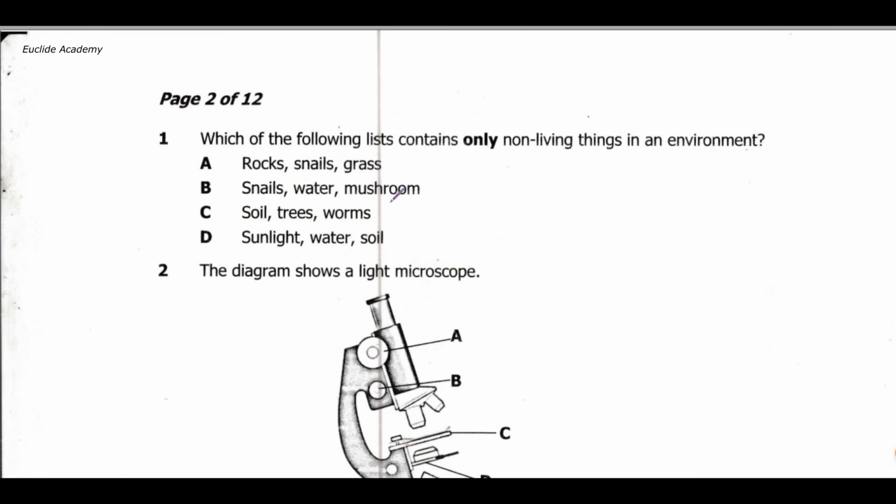Question number 1: which of the following lists contains only non-living things in an environment? We know that living things carry out about 7 processes: movement, respiration, growth, nutrition, excretion, and reproduction. So the things which do not carry out these processes are non-living things. Here the correct answer will be D. You've got sunlight, water, soil. These are the non-living things which are in an environment. Worms, mushrooms, snails, grass, these are living things.